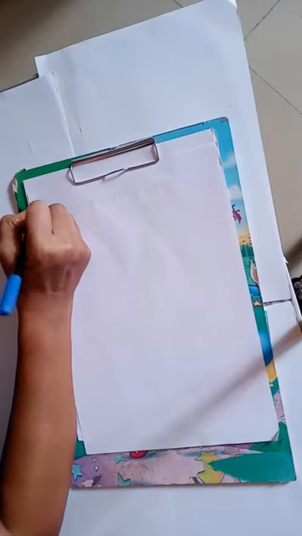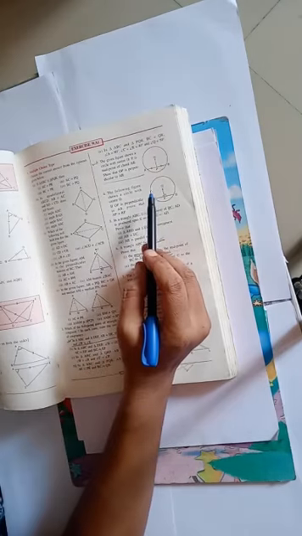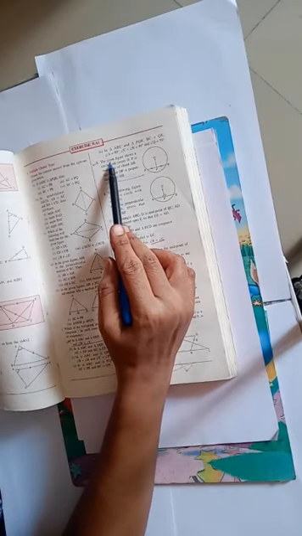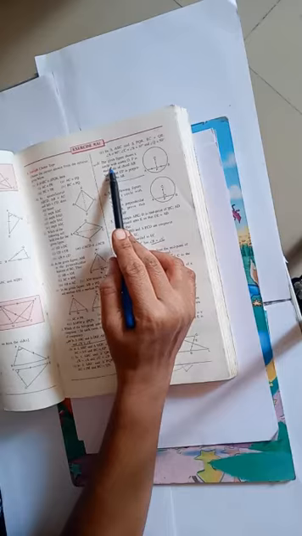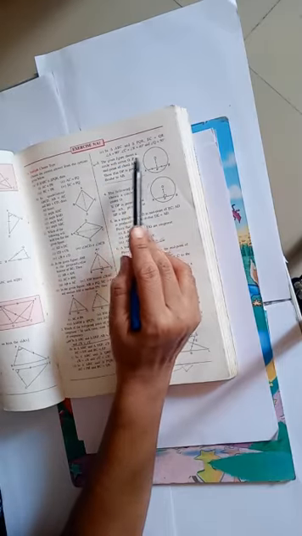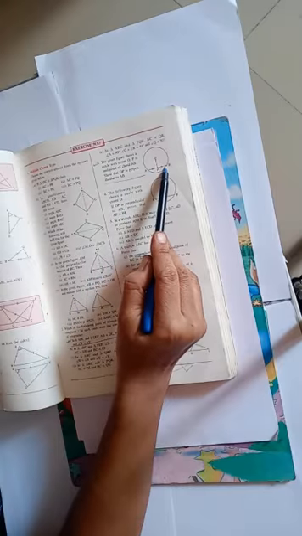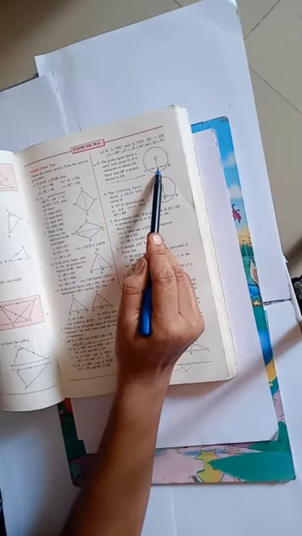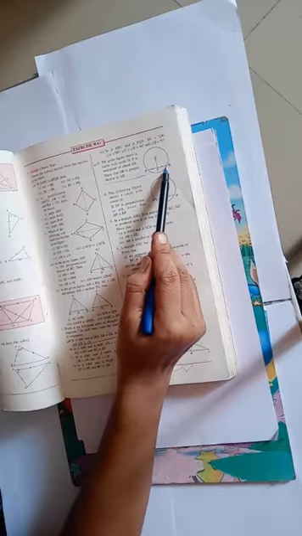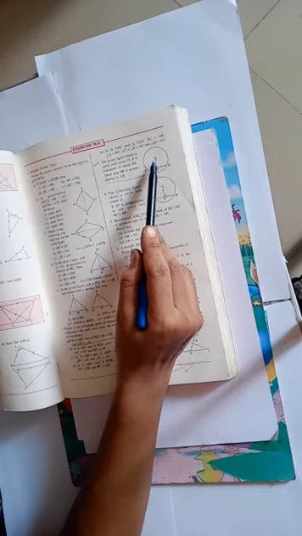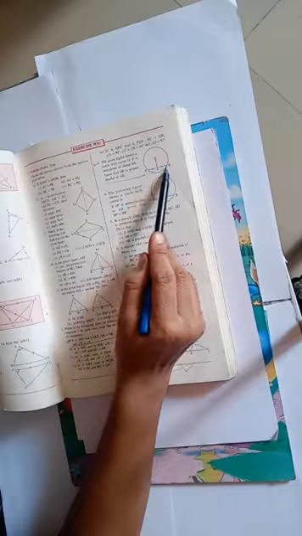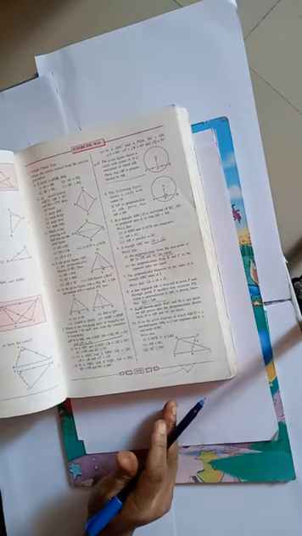See, what is the third question they have given here? They have given a circle here. The given figure shows a circle with center O. P is the midpoint of chord AB. Show that OP is perpendicular to AB. You need to prove that OP is perpendicular to AB. First, let us draw the given diagram.